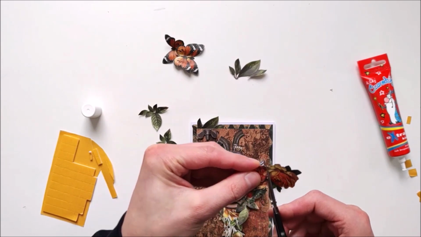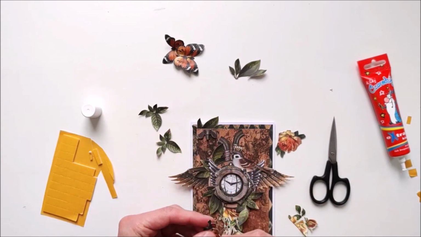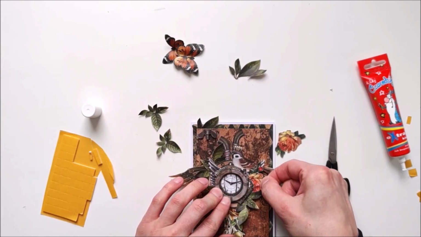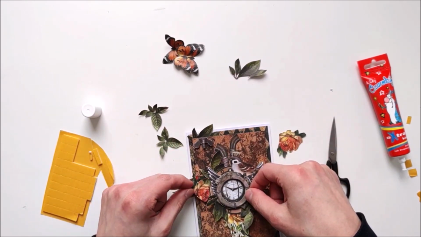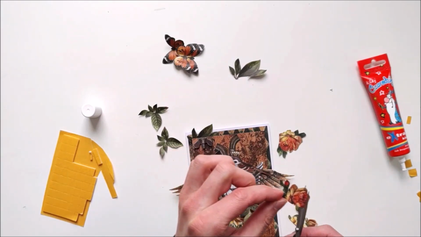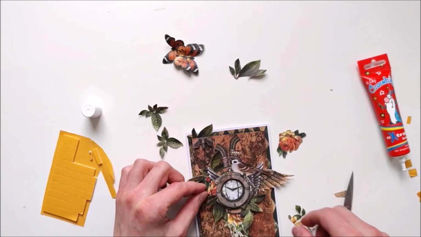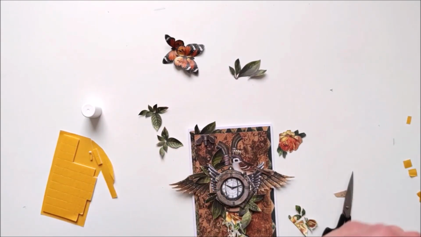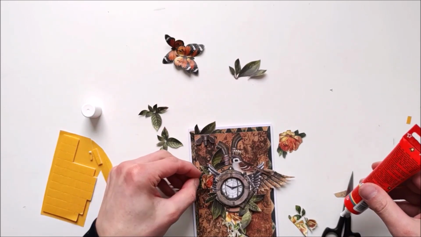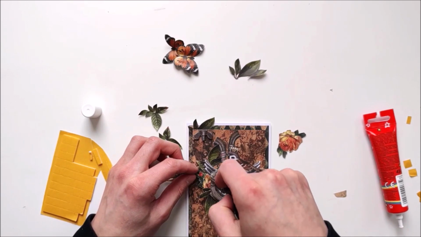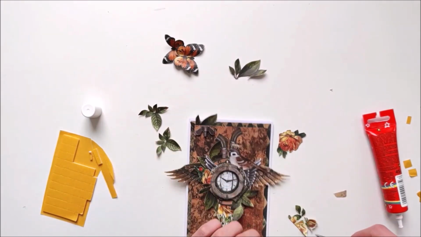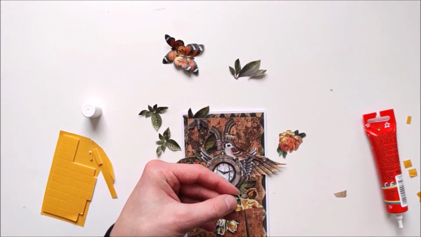This is also too big, so I cut it in half. Still it is too big, so yeah, right now it's fine. So we will see just a little bit of this orange flower.